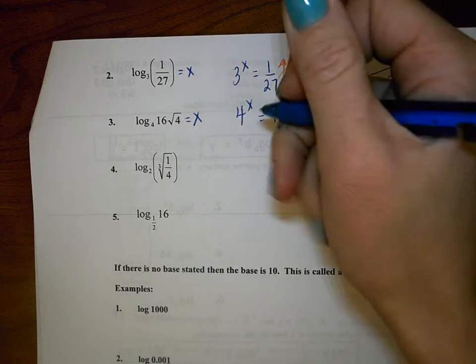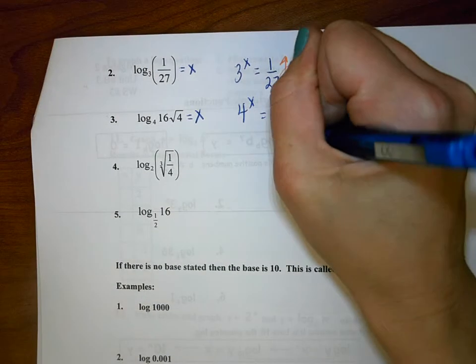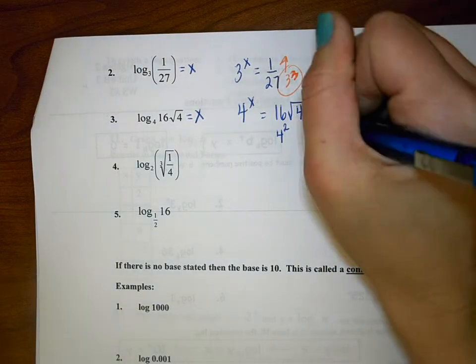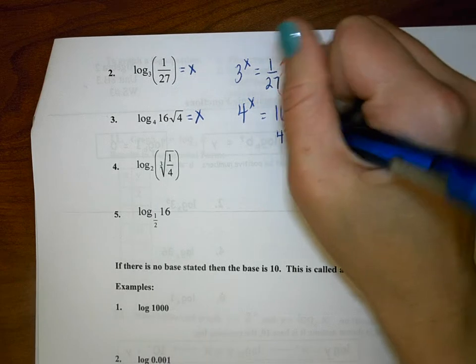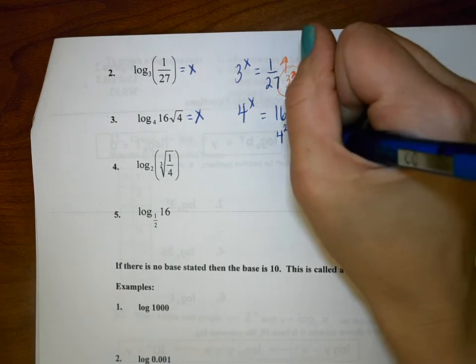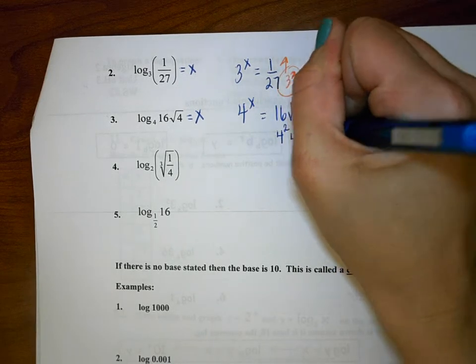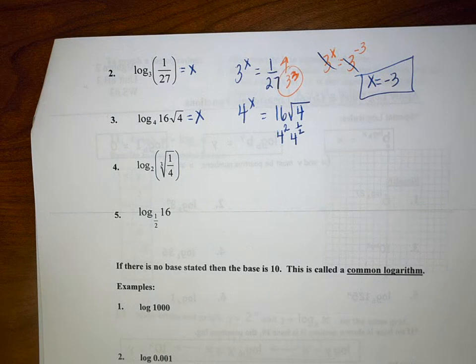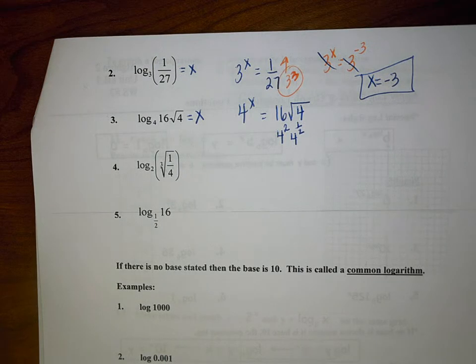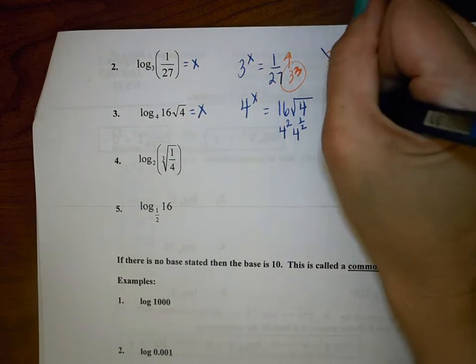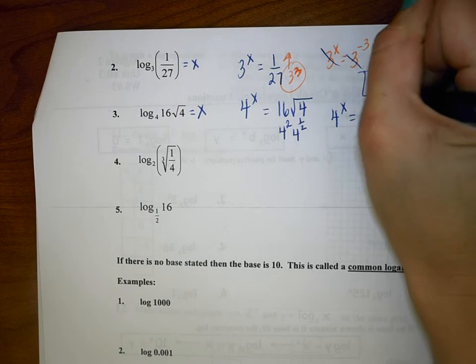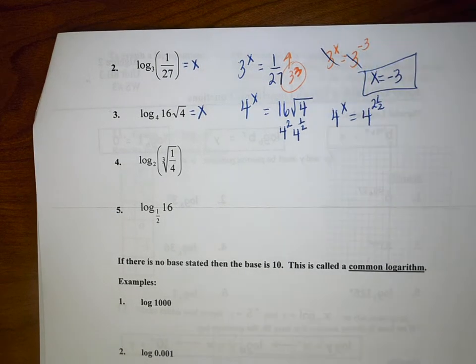Well, because what happens is 16 is 4 to the second power, right? The square root of 4 is 4 to the what? And then all you do is add those exponents. So what's 2 plus a 1/2? 2 and 1/2. So this is really 4 to the x equals 4 to the 2 and a half.